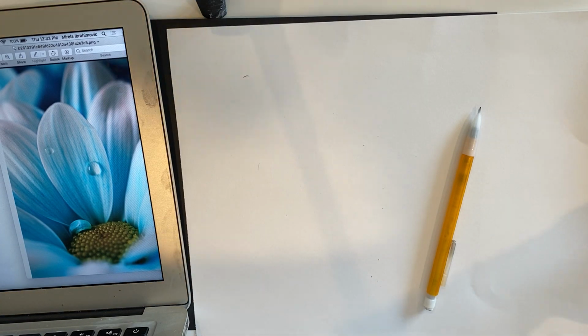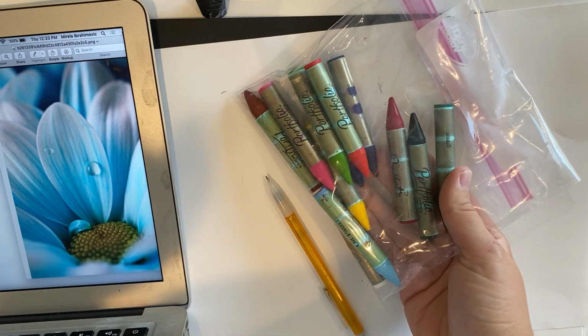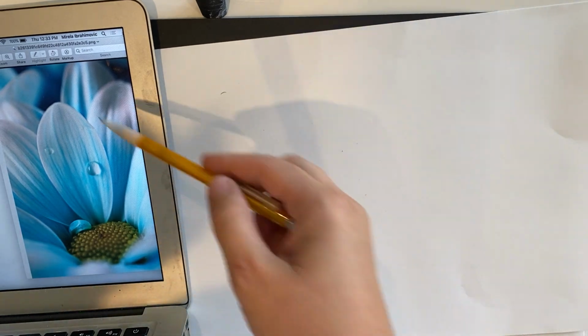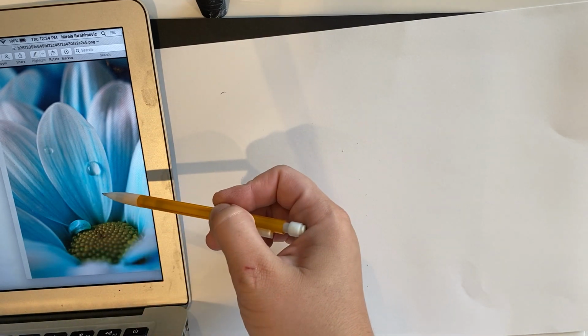Okay, in this tutorial I'm going to show you how to use oil pastels for your Georgia O'Keeffe project. I have a sort of an awkward setup here. This is my laptop screen. There's no other way for you to see what I see other than holding it like this. So this is the image I've chosen to work on.